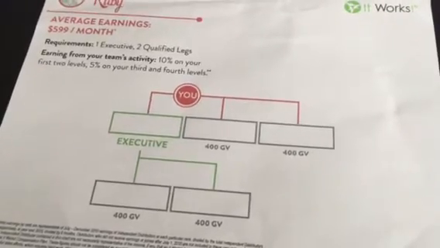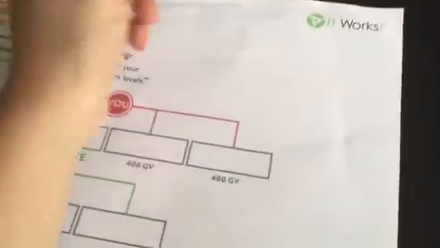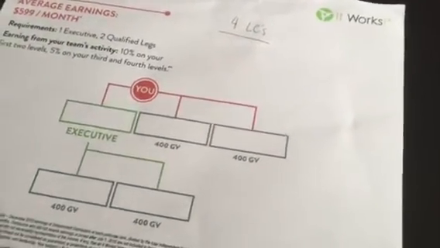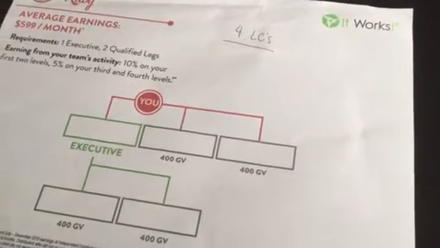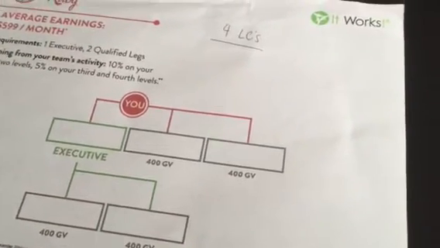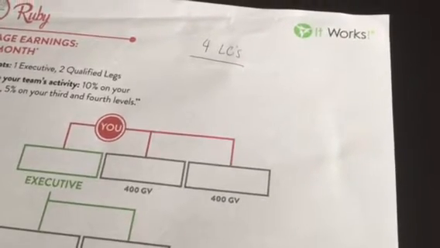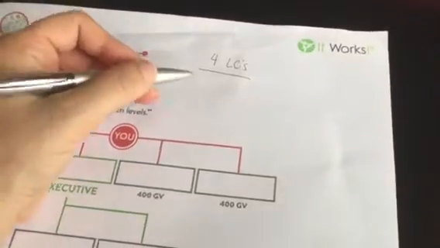So as a new distributor trying to go Ruby, your very first goal is to sign 4 loyal customers. That's your first goal. They can order any product. I know when I was new, for some reason, I thought they had to order the wraps, but they can order anything, essential oils, our skincare, just 4 active loyal customers who sign up on your website, and you are going to hear the term top line. They will be on your top line.